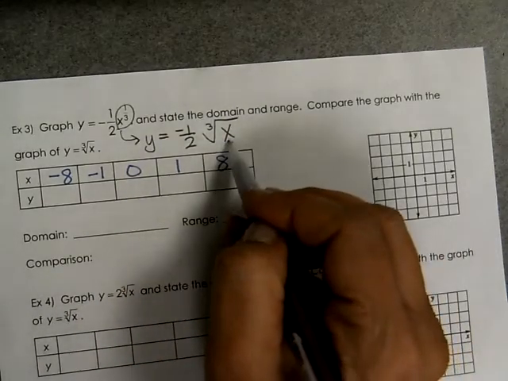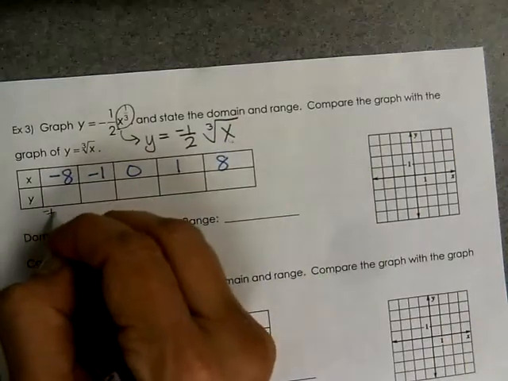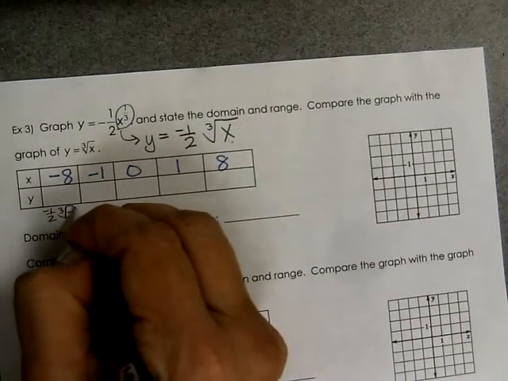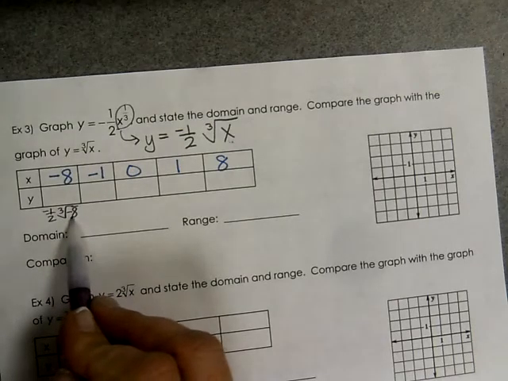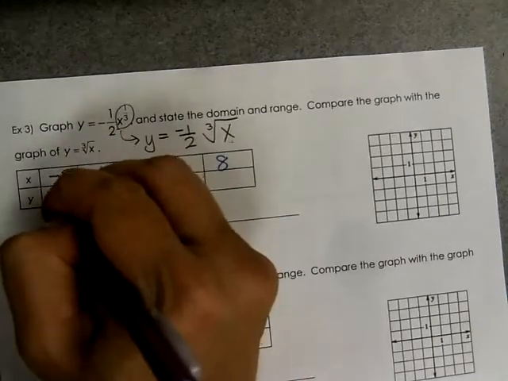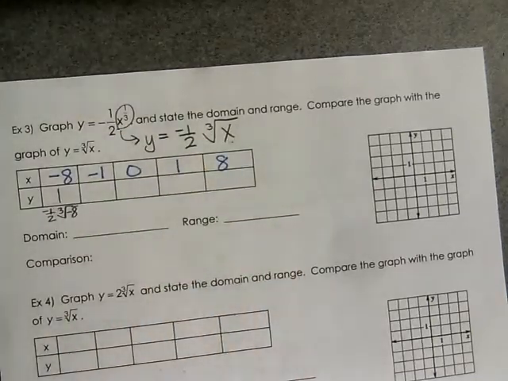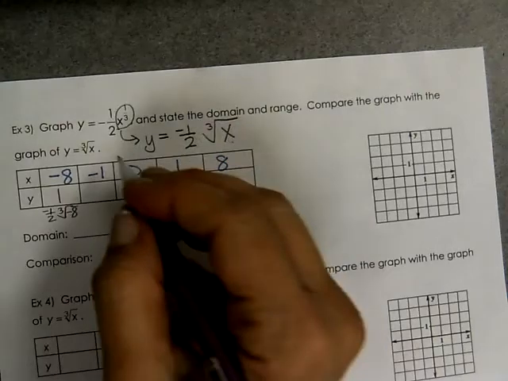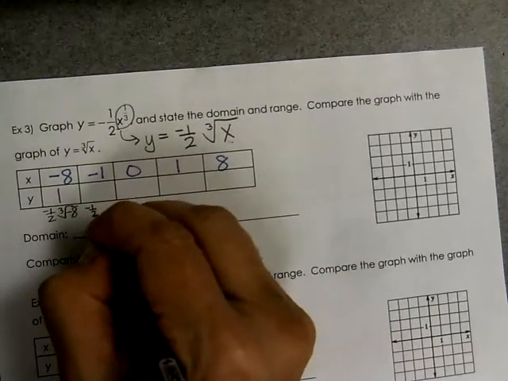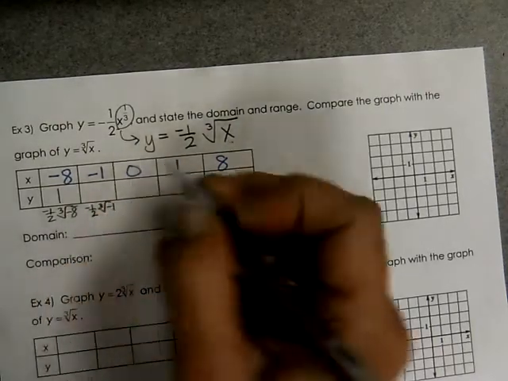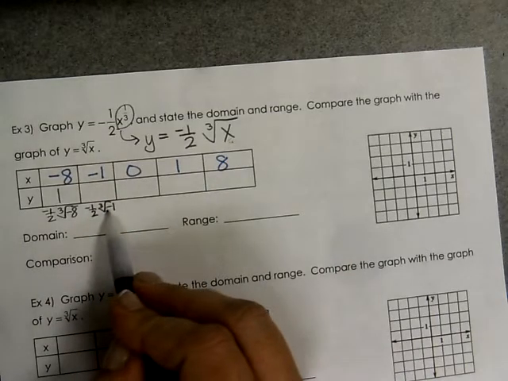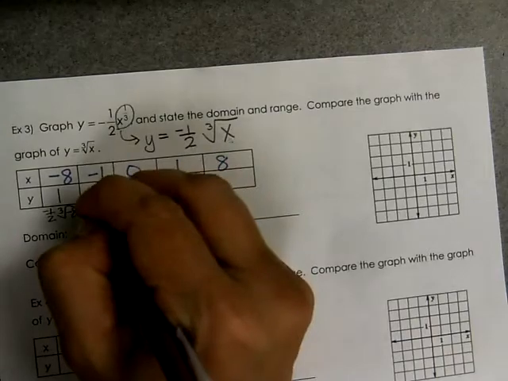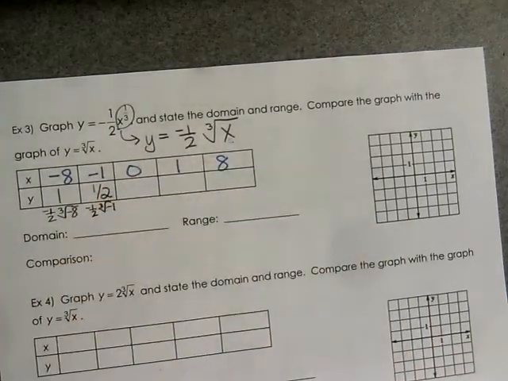And so let's find what these are. We're going to take negative 1/2 times the cube root of negative 8. Well, let's think. The cube root of negative 8 would be negative 2, times negative 1/2 would be positive 1. I have negative 1/2 times the cube root of negative 1. So the cube root of negative 1 is negative 1, times negative 1/2 is positive 1/2.